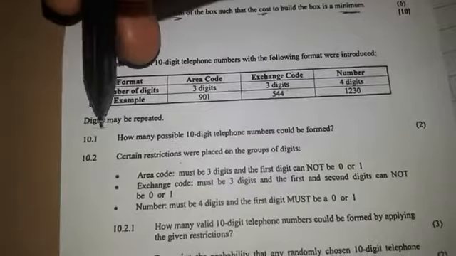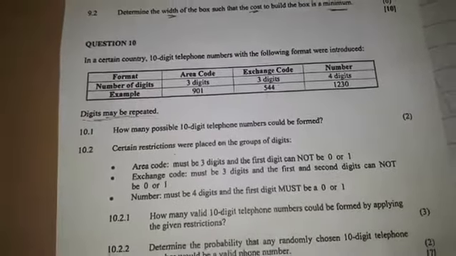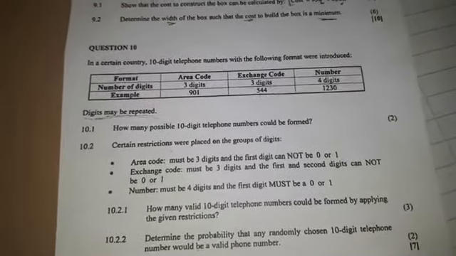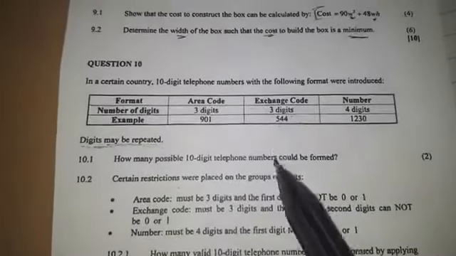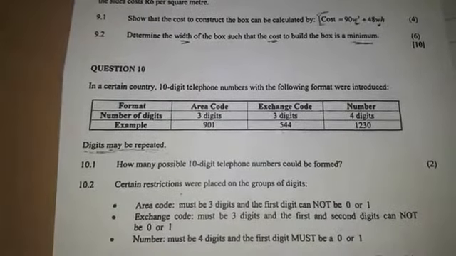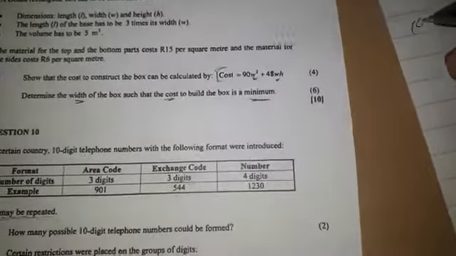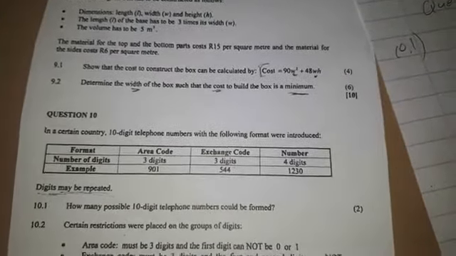Then it says digits may be repeated. Okay, this is a big thing. Digits may be repeated. So they said how many possible 10-digit telephone numbers could be formed. For 10.1, the key thing to remember is that this is fixed. You see, 3 digits, 3 digits, 4 digits.